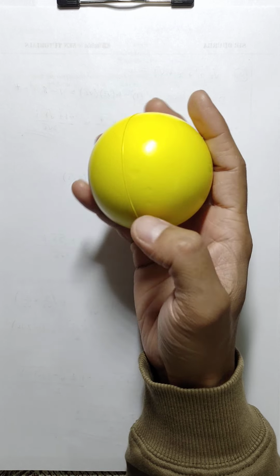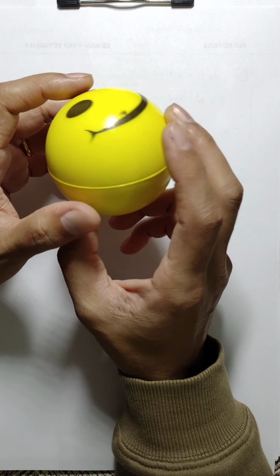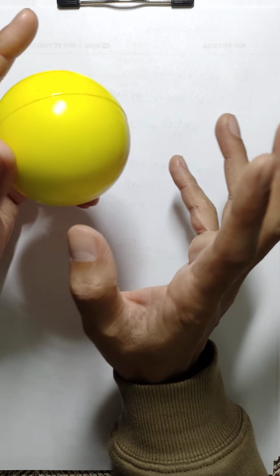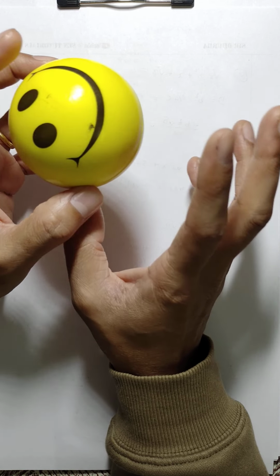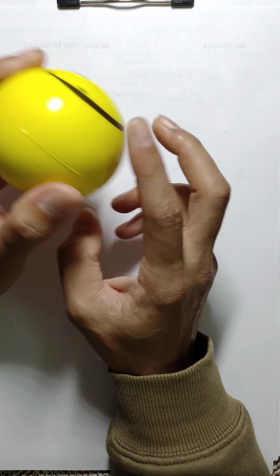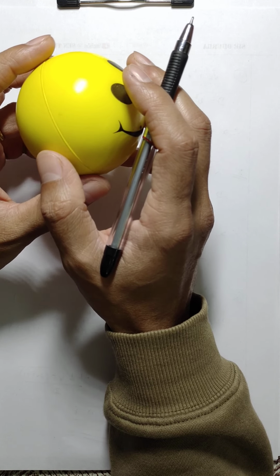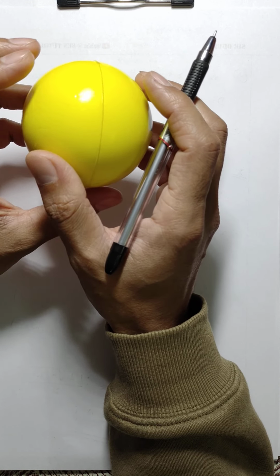Now, in short, we can say that a sphere is like a three-dimensional figure of a circle. Some examples are balls. Many consider plates and rings, but those are circles. These are not spheres.